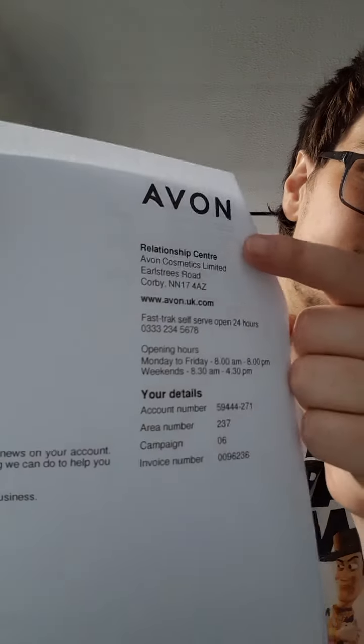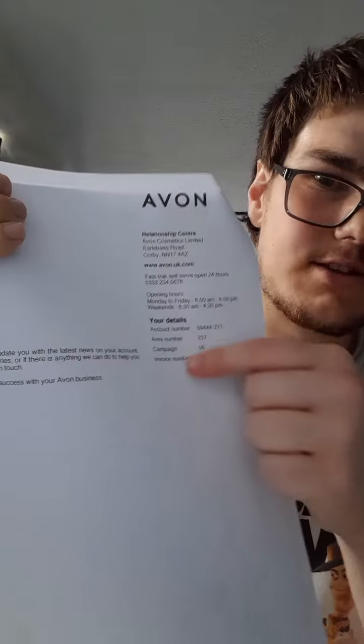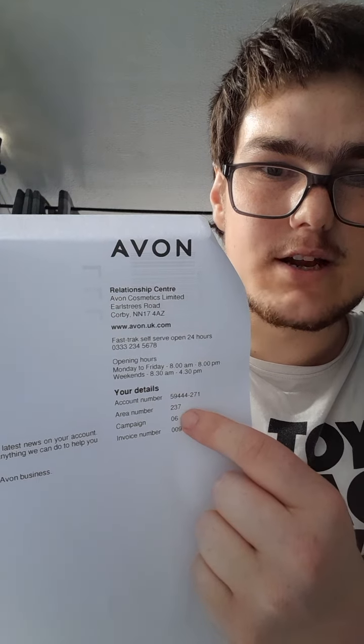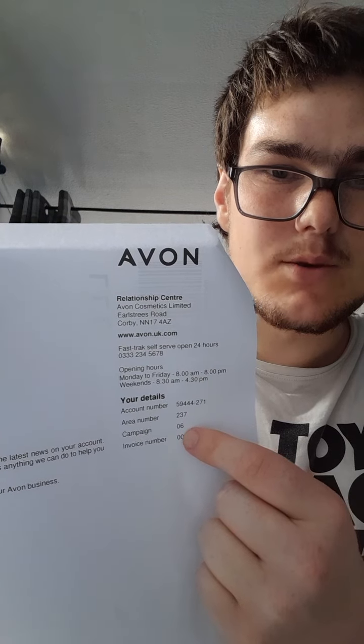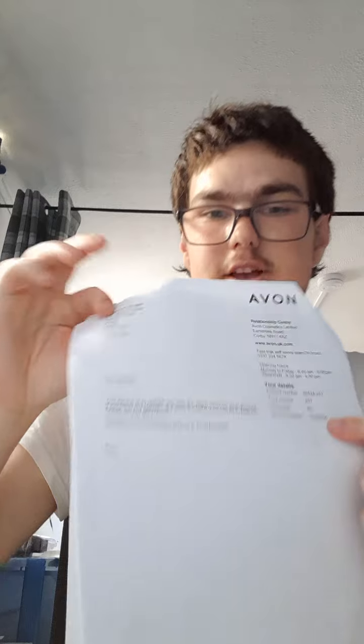So, Avon's address, their number, their opening hours, and your details, which includes your account number, your area number, the campaign that we're in, and the invoice number. So if you lose this, you've always got it on your order tracking.